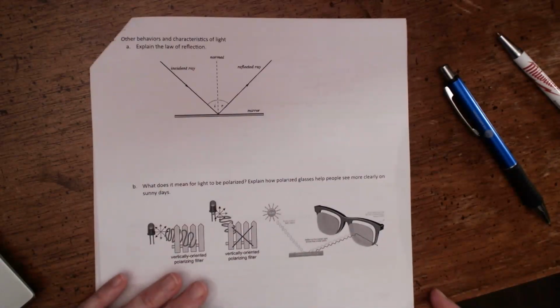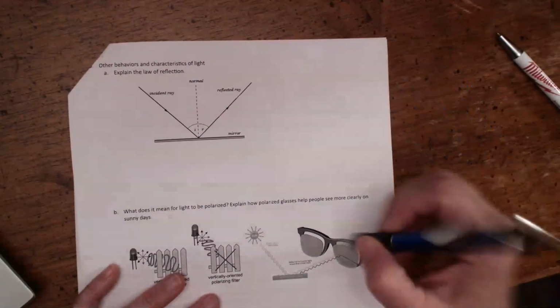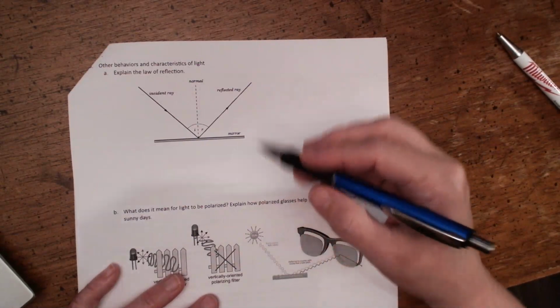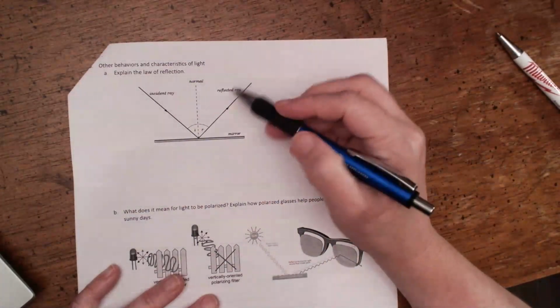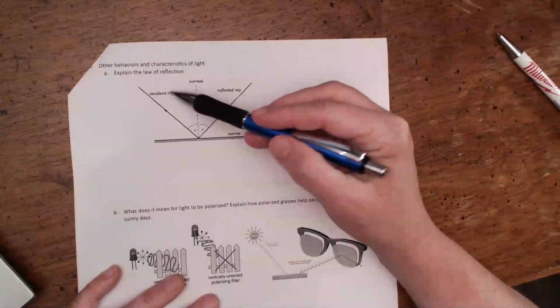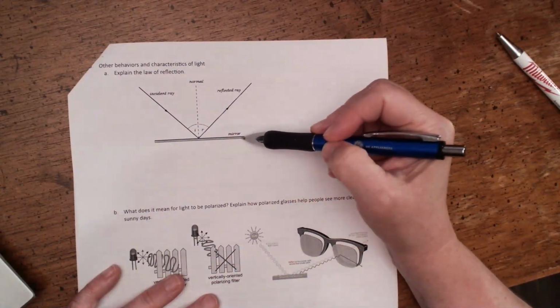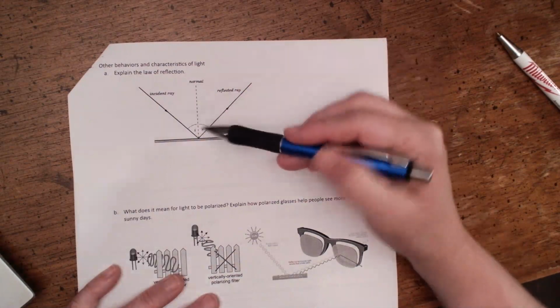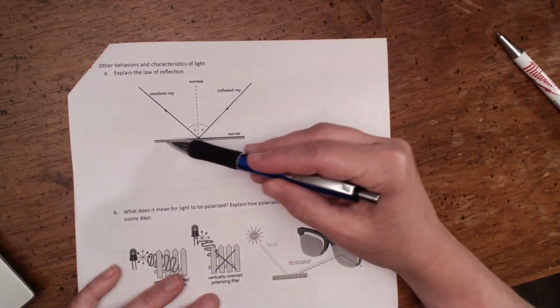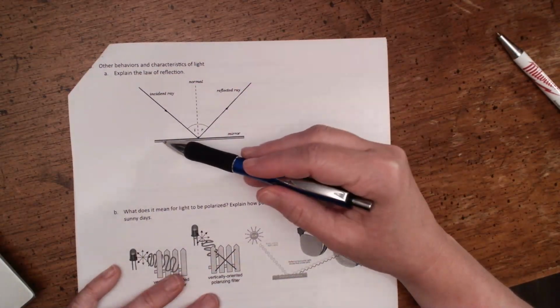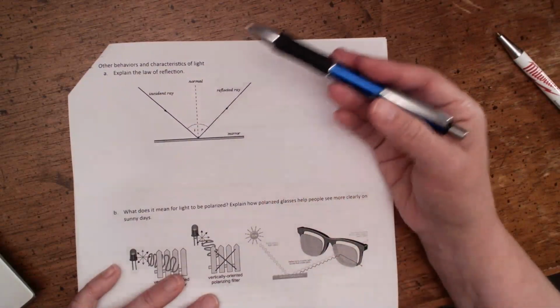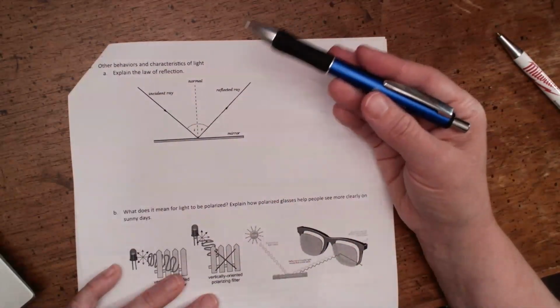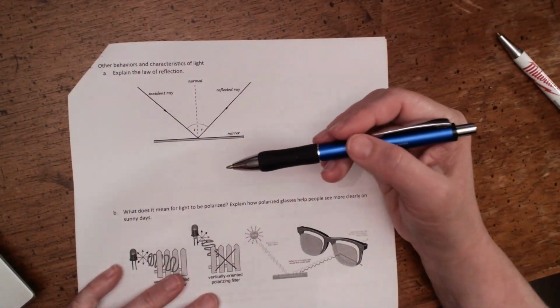All right, last video. There's just a couple of things on this page that we want to go over. So reflection, the law of reflection. Let's say we've got a mirror, okay? We've got a light ray coming in and it's going to bounce off of this because this is a highly reflective surface. Okay, so you only have this scenario in certain cases where you've got something that's reflective.